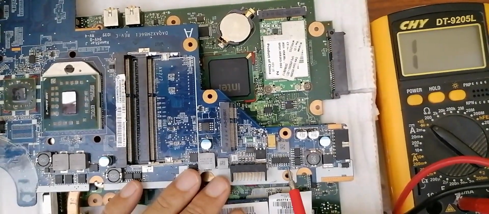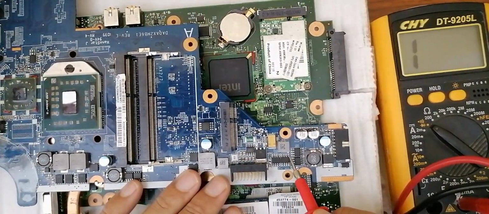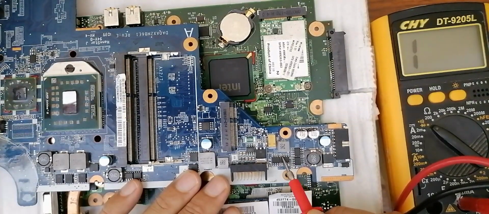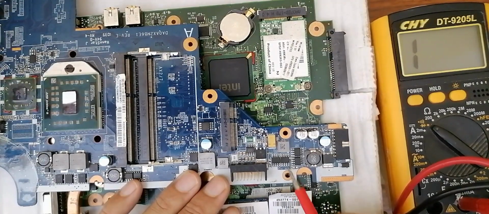So this is the drain. Okay, so here we have the white dot, means 1, 2, 3. This is source. The 4th pin is gate. These 4 pins should be drain, should be connected together.